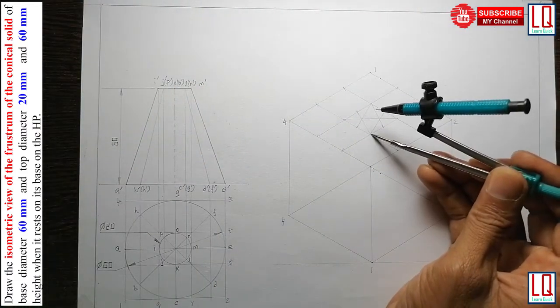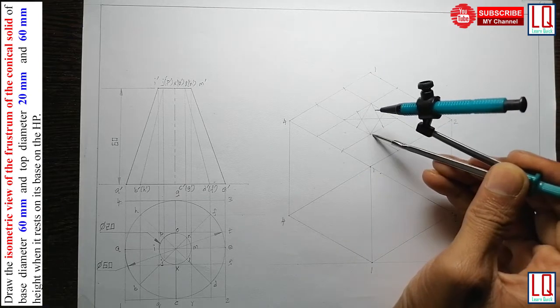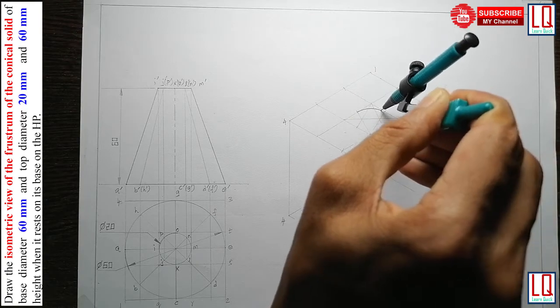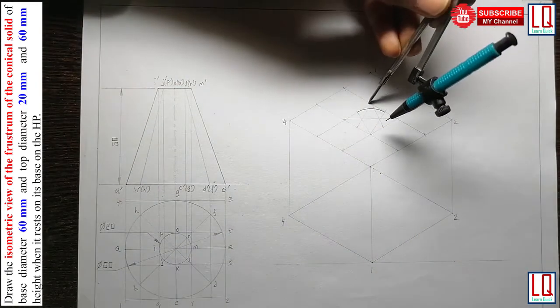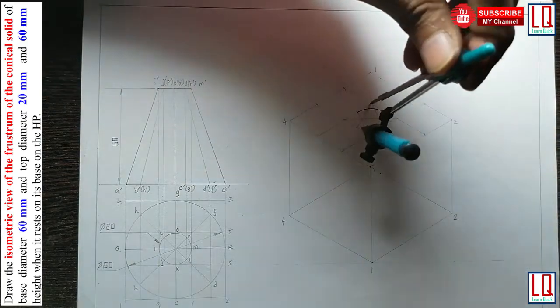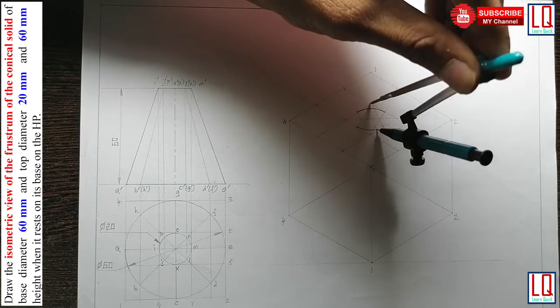Now with the compass, I need to enclose this V shape. Similarly, I need to enclose the other V shape with the compass.